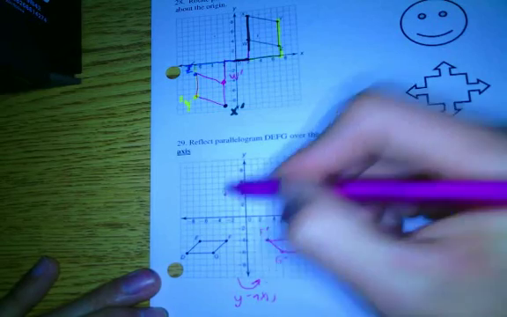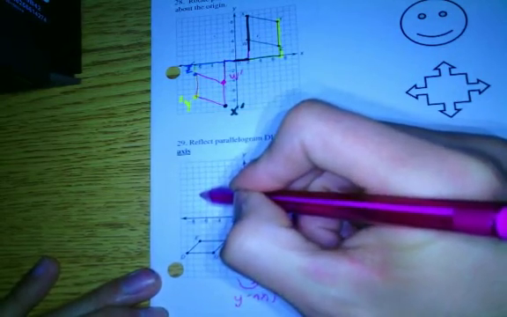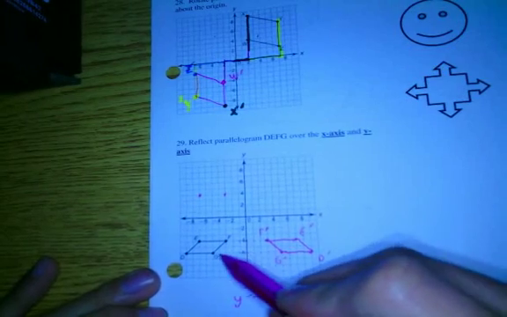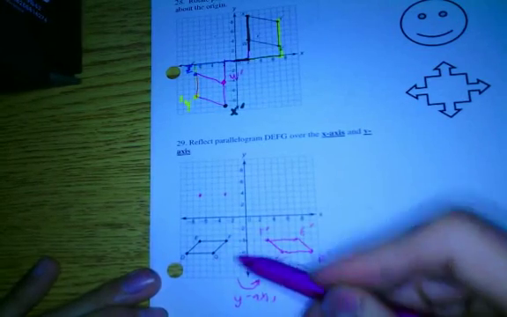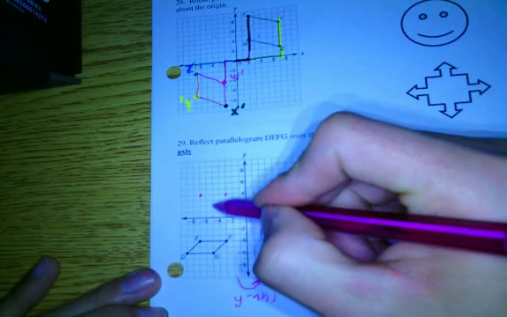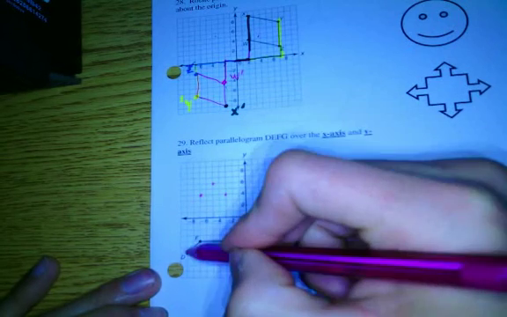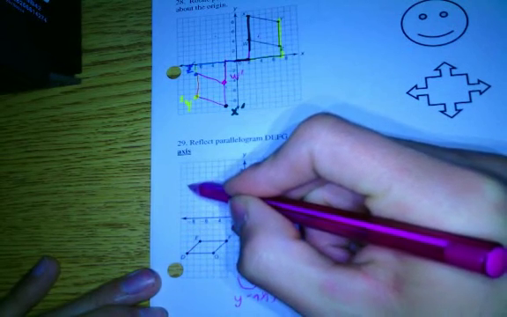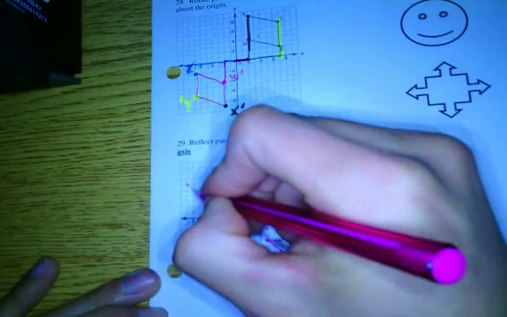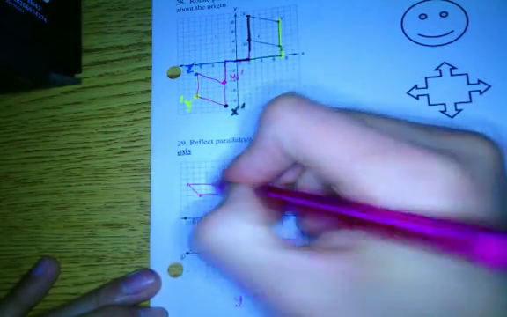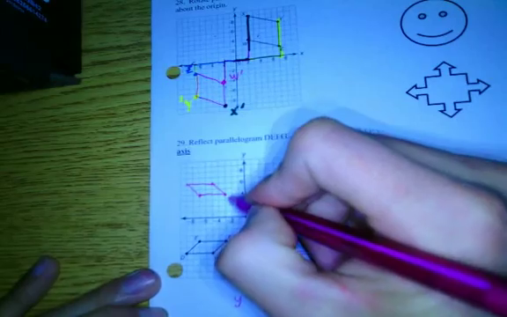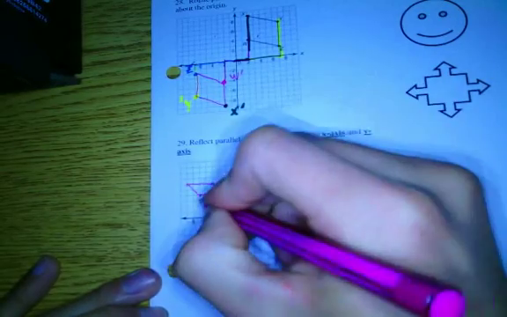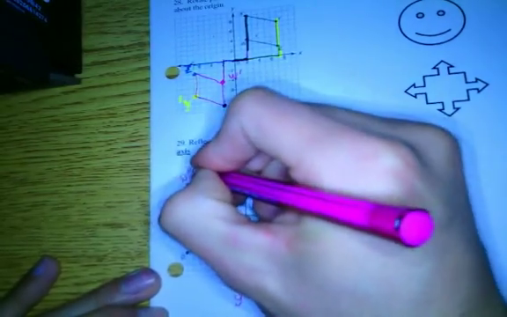Notice how this one is at 6, so that means you went down 6 units. So with the G from here, I'm going to go all the way to 6. And with D from here, I'm going to go all the way to 6. And this one is F double prime, E double prime, D double prime, and G double prime.